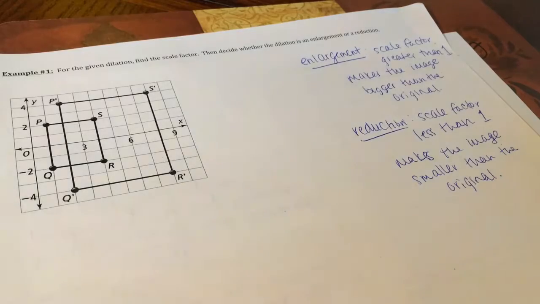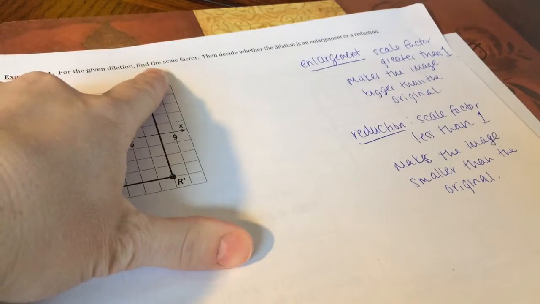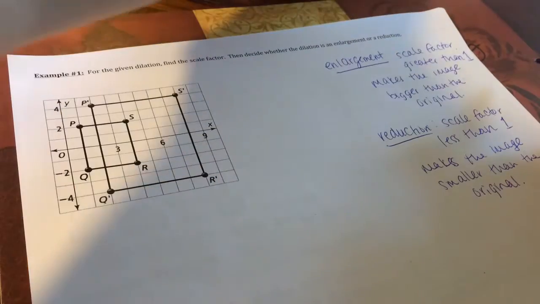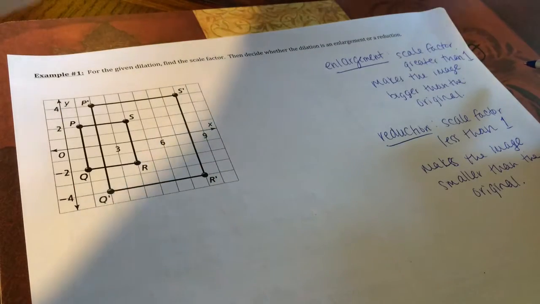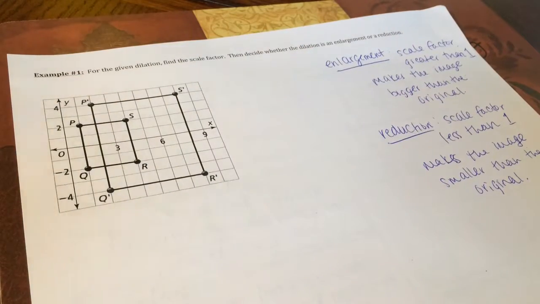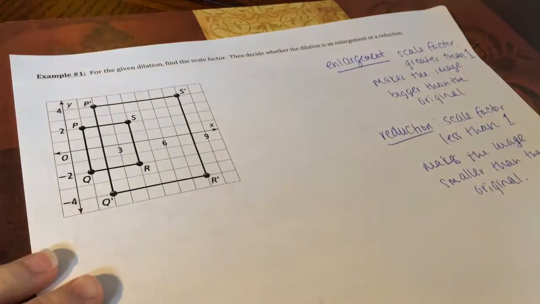Okay, so now we have to figure out, how do we figure out what the scale factor is? It says in our example, find the scale factor. This is how you do it. A scale factor is basically, you need to find the ratio between the corresponding sides of the original figure and the image figure.